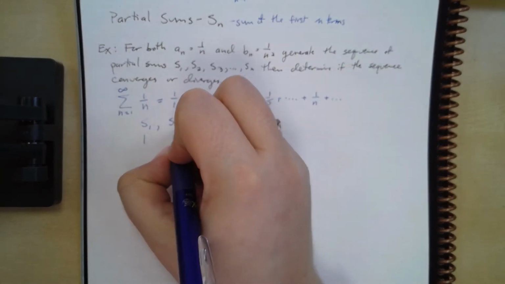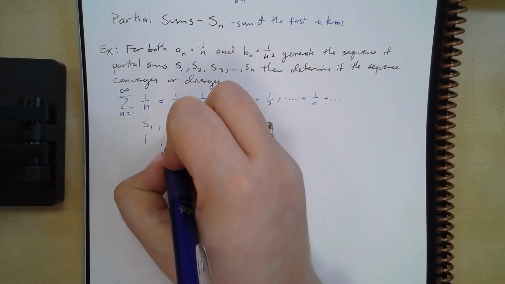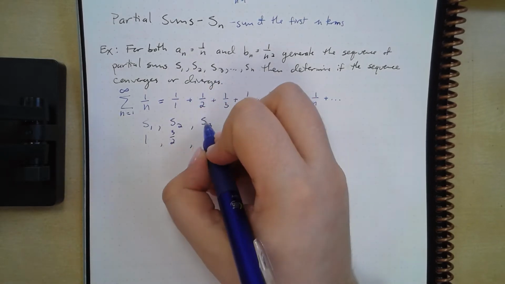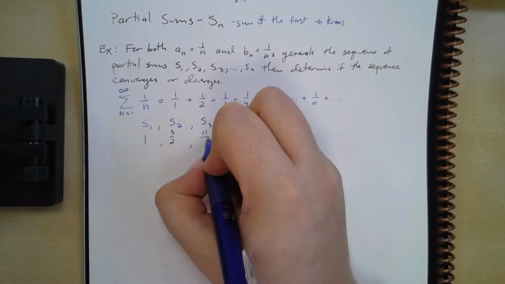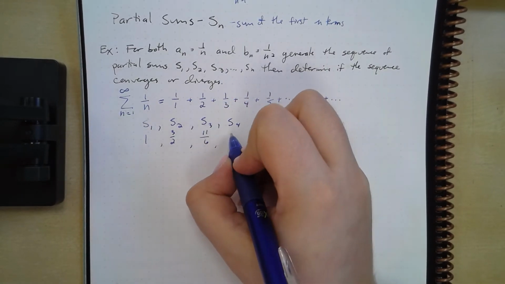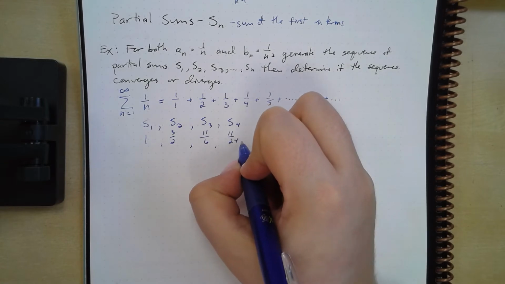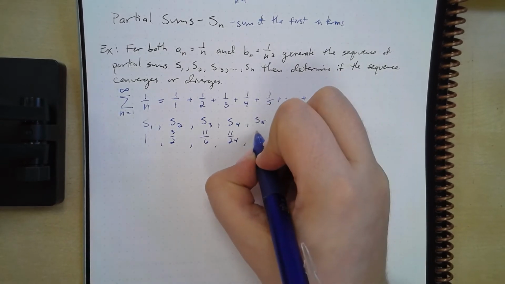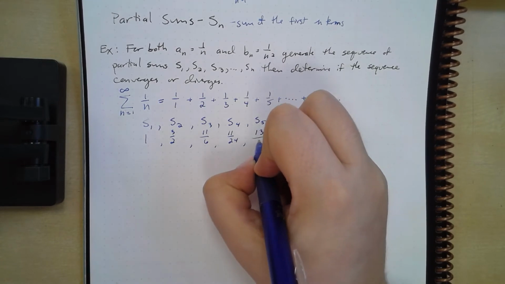Our partial sum s sub 2 would be 3 halves if we add these up. Partial sum s sub 3 would be 11 sixths. Our partial sum s sub 4 would be 25 twelfths. It looks like our partial sum s sub 5 would be 137 over 60.